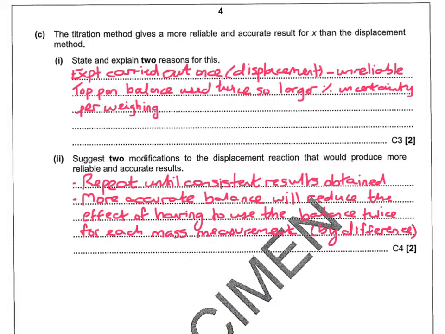So, in the same way that you do repeat titrations to get concordancy, and you also keep weighing until you get constant mass when you're doing water of crystallization measurements by heating, you can repeat the displacement until you get consistent results, so the principle is the same.